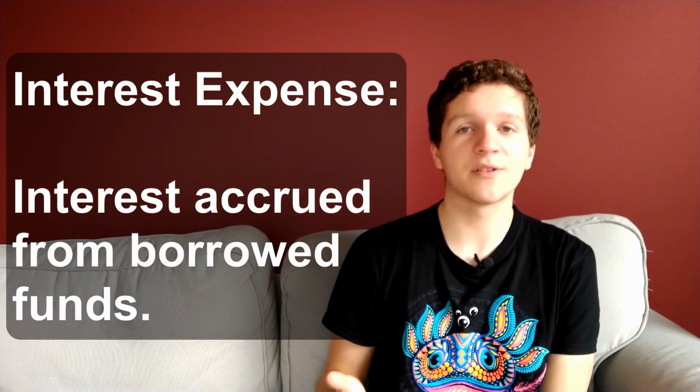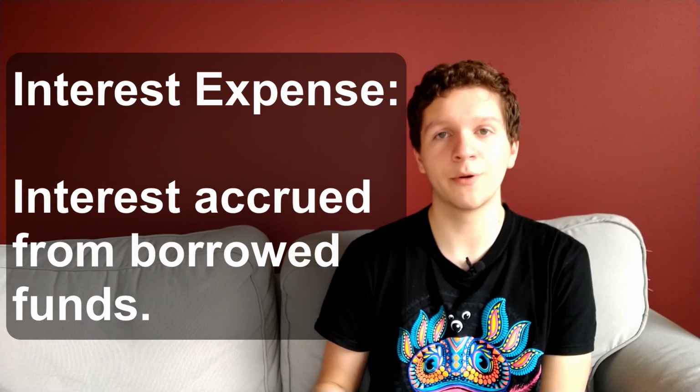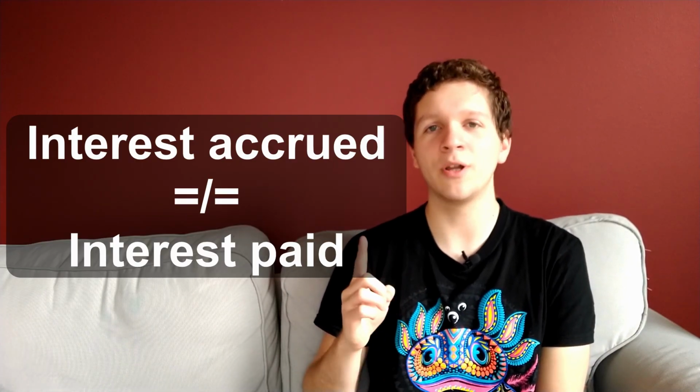The name is also pretty self-explanatory, but it simply represents the interest accrued from the funds they have borrowed. Notice that I said accrued here. That means that they haven't necessarily paid down this debt yet. So if I, as company A, for example, have a $100 loan at a 4% interest rate and I've had it for a year, well, that means I will have an interest expense of $4. It doesn't matter how much of those $4 I've paid down. If that is the total amount I've accrued and maybe I've paid down $2, my interest expense is still going to be $4. The paying down and borrowing of debt is going to be covered in the balance sheet rather than in the income statement.